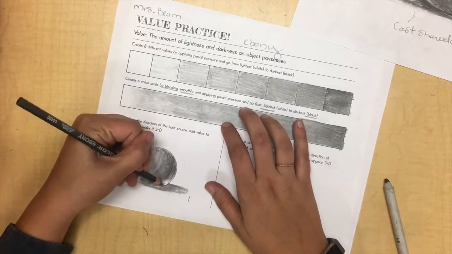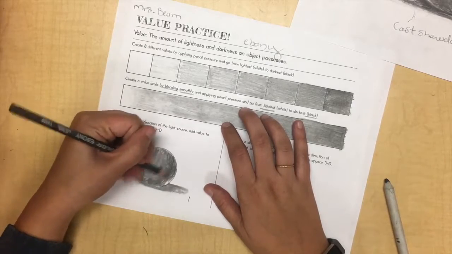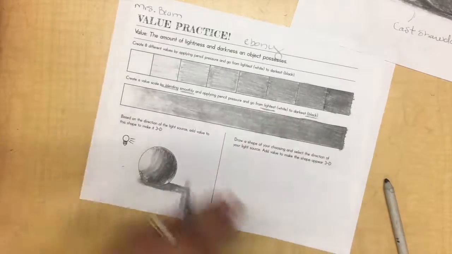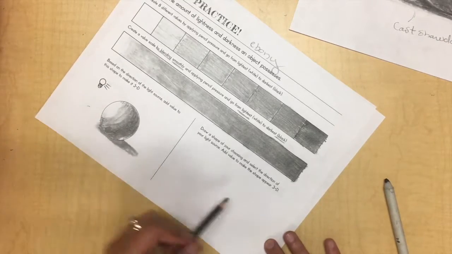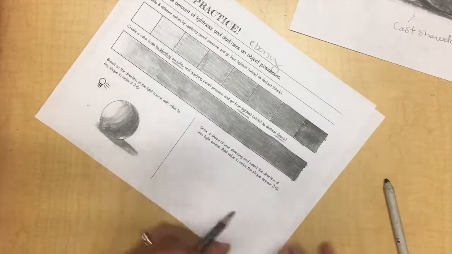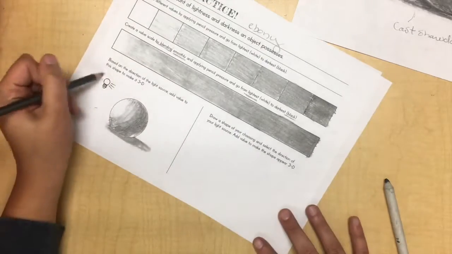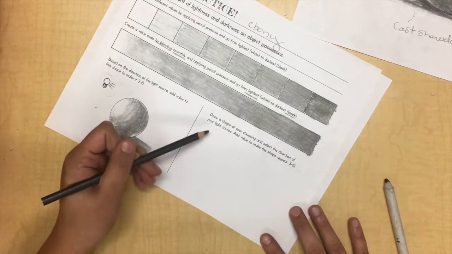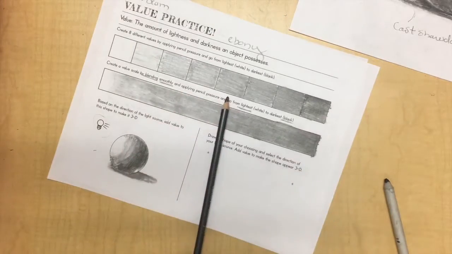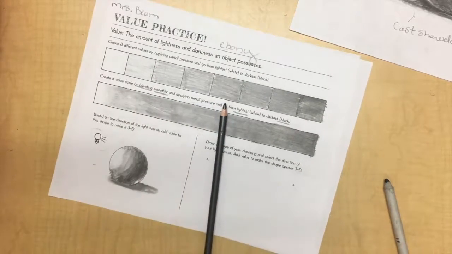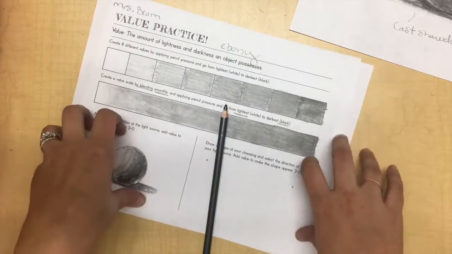Don't forget that you can use your blending stump to blend some stuff in a little bit more if you want to. Now what you're going to do is take what you learned right here, draw your own shape, a circle, a square, a triangle, whatever it might be, and pick the direction of your light. Do you want it coming from this side, from the left, or from the right? The next video will be about charcoal, and you will get to see how to do this same activity with charcoal.